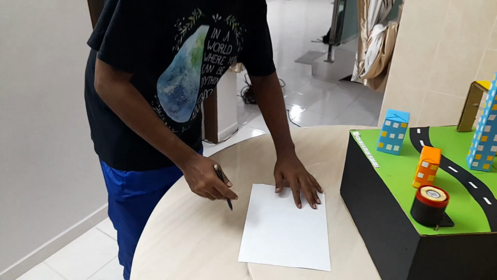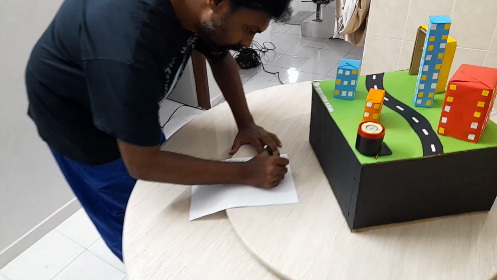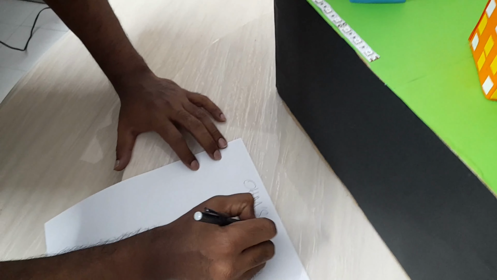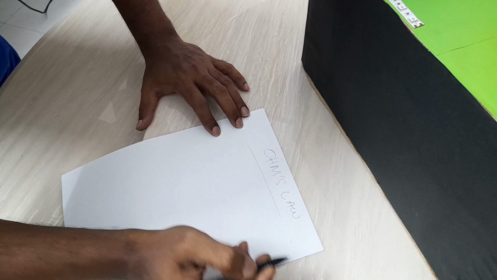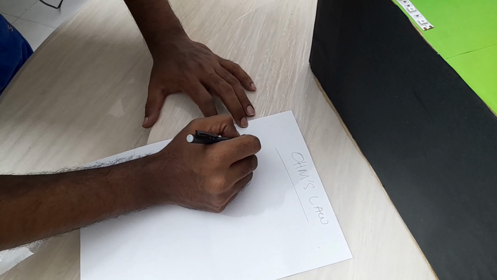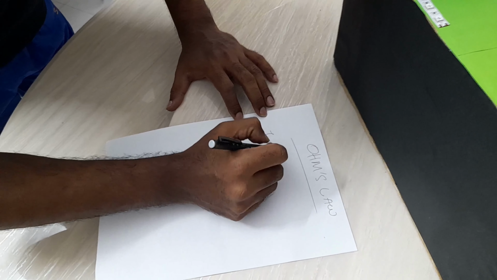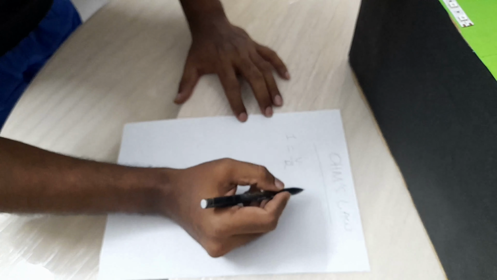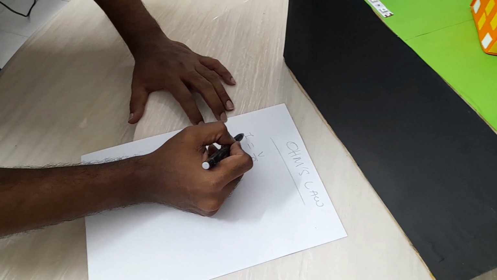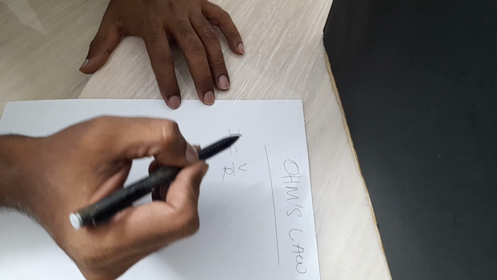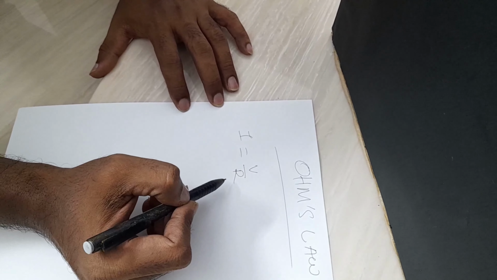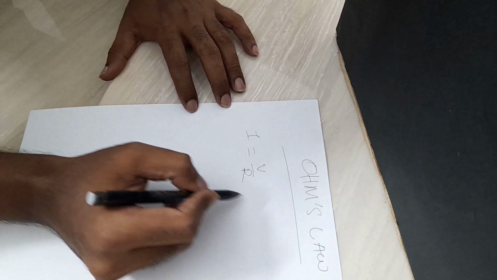Okay friends, now I'm going to explain about Ohm's law. According to Ohm's law, I equals V over R, which means current is directly proportional to voltage and inversely proportional to resistance. So based on Ohm's law, we have developed our project here.